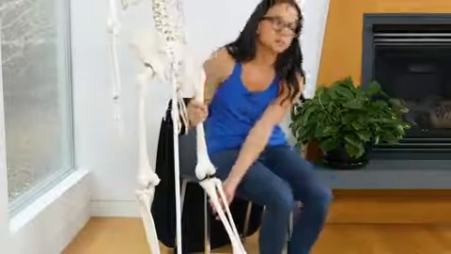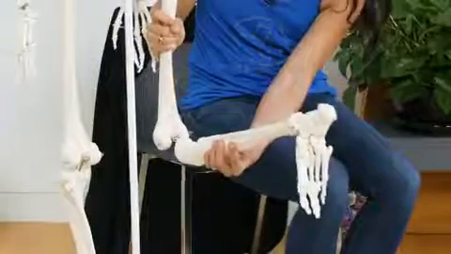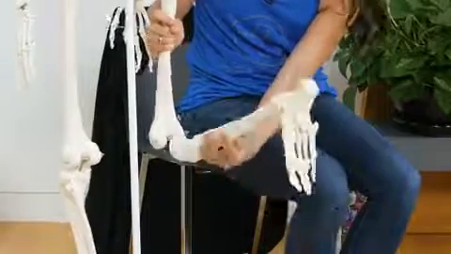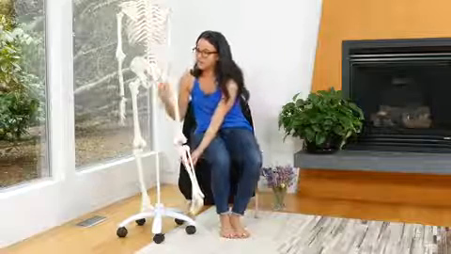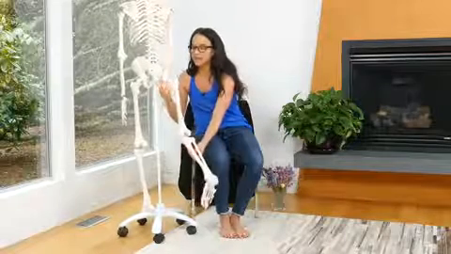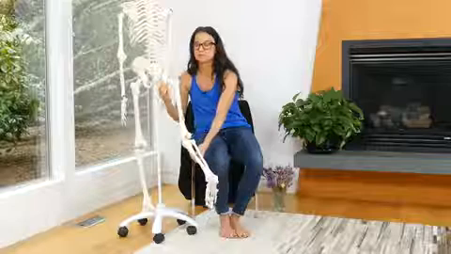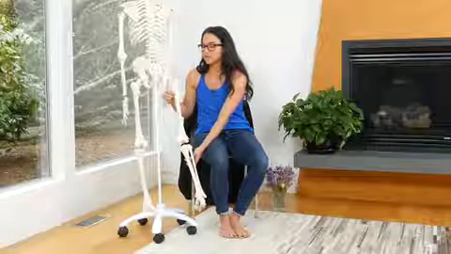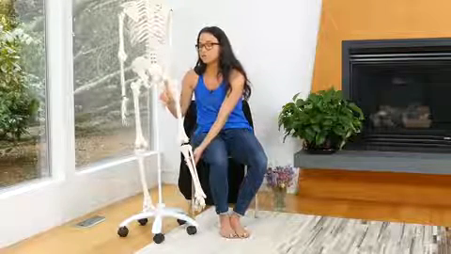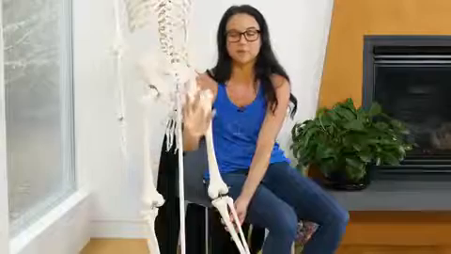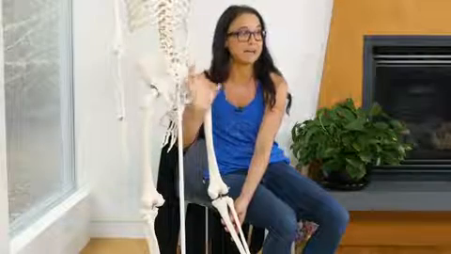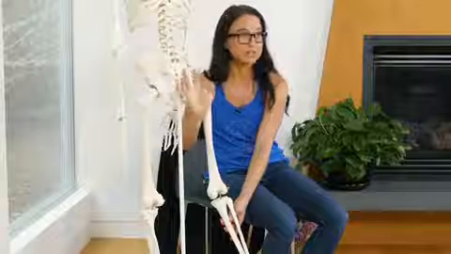The semimembranosus is going to flex the knee, right? We've got flexion of the knee here, as well as at the hip, we have extension of the hip. Now remember what it's assisting here, our primary hip extensor. Do you remember the name of the muscle that was the primary hip extensor here? The massive gluteus maximus.